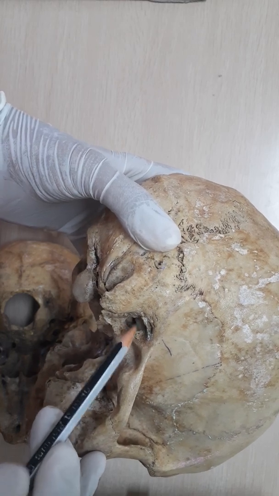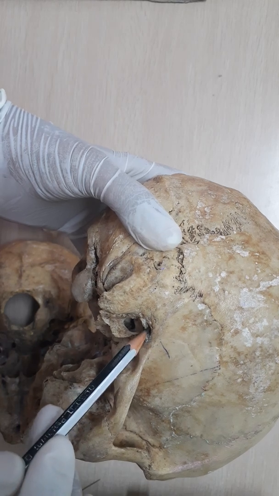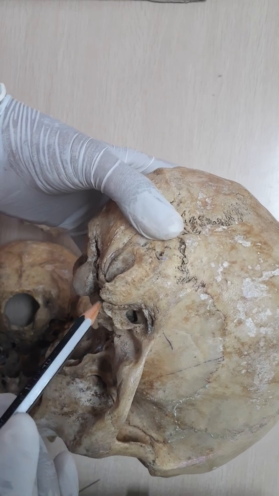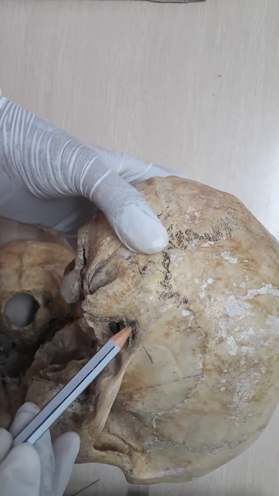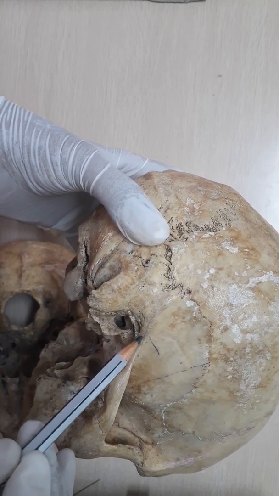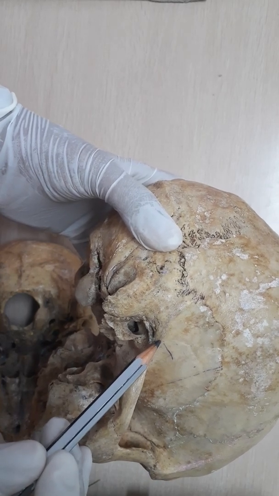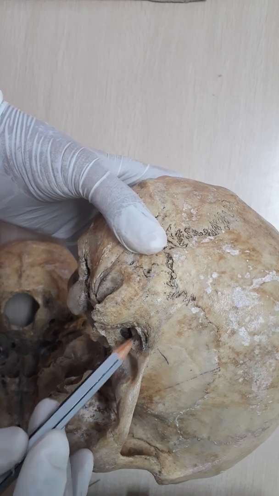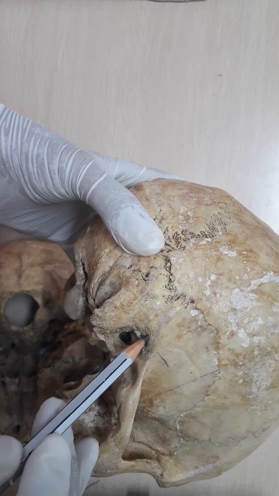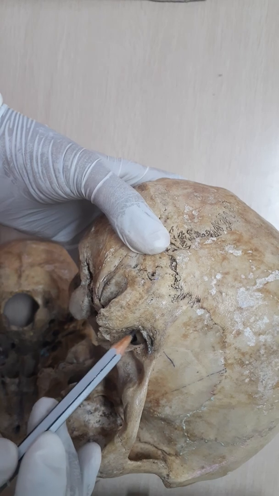I will revise once again the boundaries of the McEwen's triangle, or the suprameatal triangle. It is formed by the squamous part of the temporal bone. It is bounded above by the supramastoid crest, so this is the supramastoid crest. In front it is bounded by the margins of the external acoustic meatus, and behind by a vertical tangent drawn along the posterior margin of the meatal orifice.